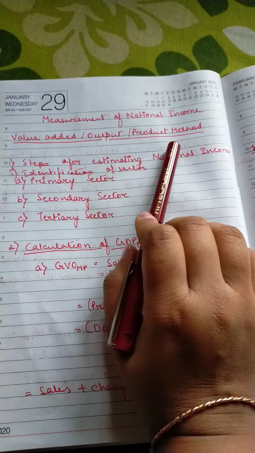Now GDPMP or GVA by B, that is equal to GVMP of farm B minus intermediate consumption. GVMP for farm B is how much? It is 90 we got here. Intermediate consumption directly given? No. So we will do domestic purchase plus imports to get intermediate consumption.